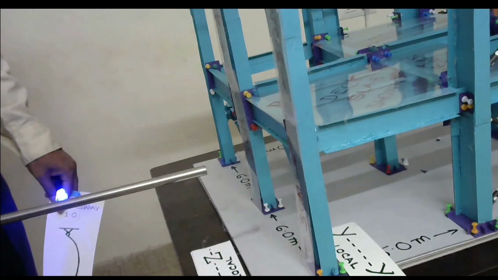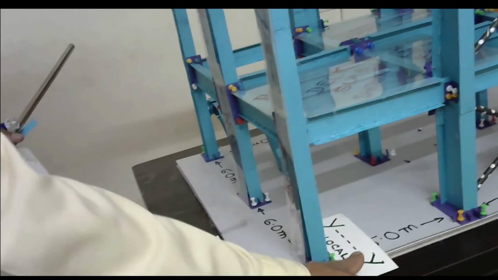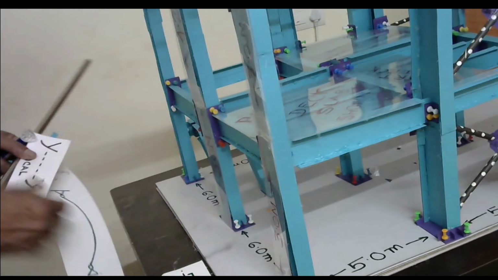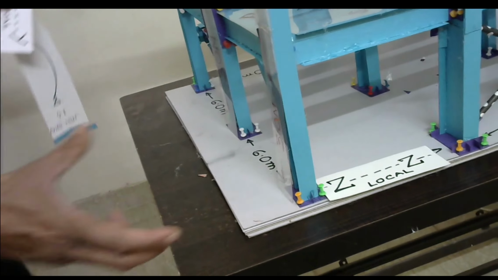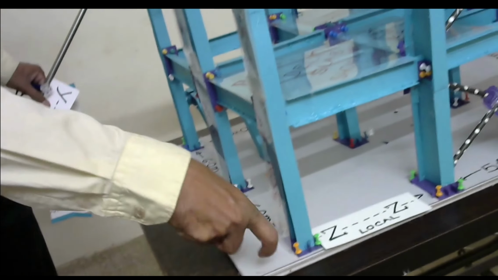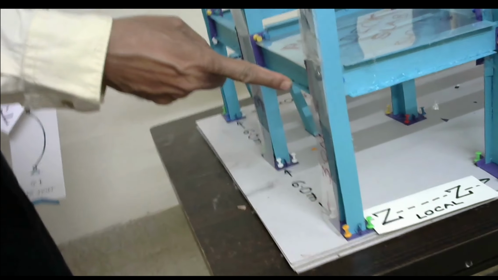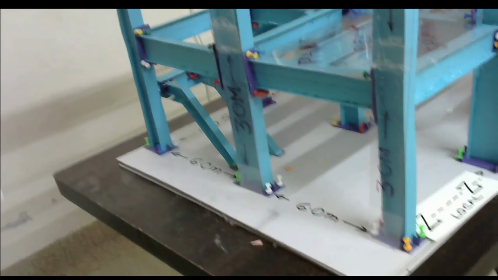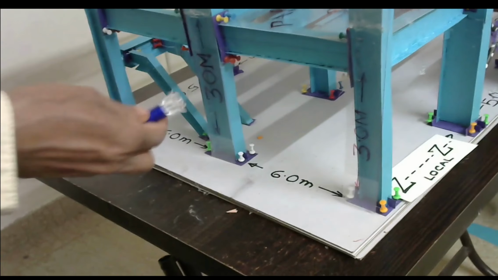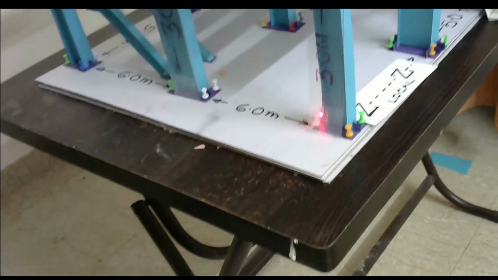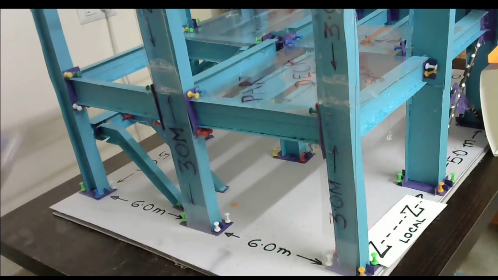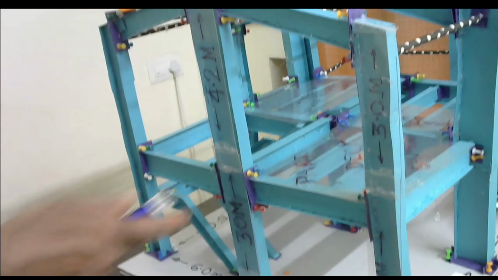Now come to LZ. Now for LZ, you have to consider the local ZZ axis. This is our local ZZ axis. So it is fixed about the ZZ axis. At the top, this is also a fixed connection. So it is fixed at bottom, fixed at top, but there is no bracing along this. So this is the movement frame. So this is a sway frame.